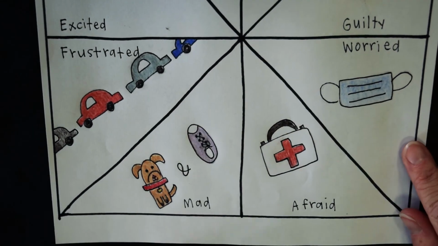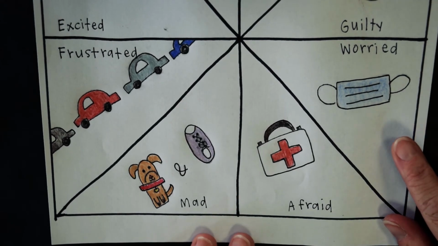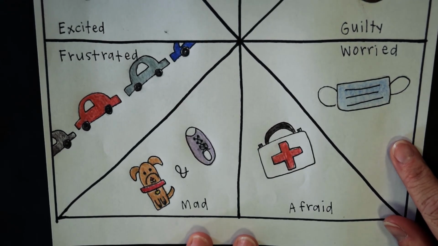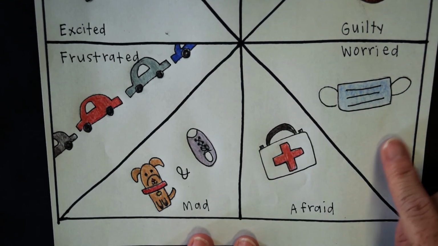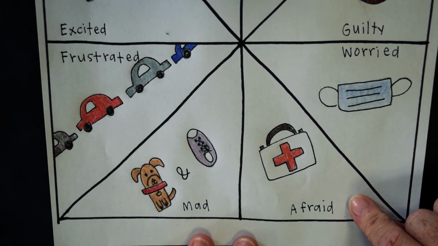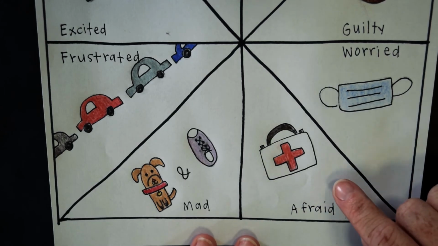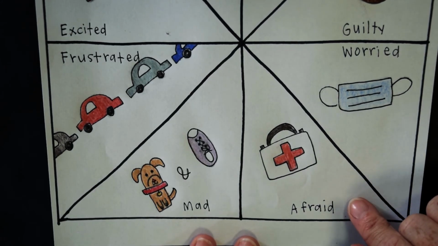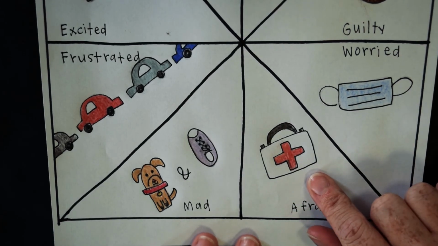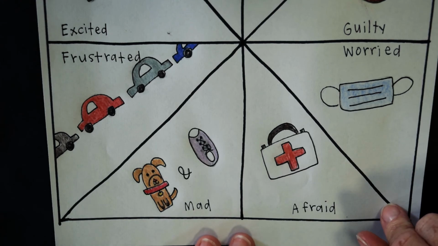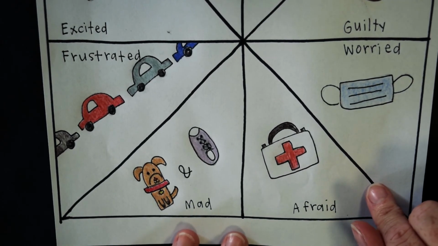As we move down here, I feel worried about getting COVID. It's kind of scary, so I drew a face mask to represent my worried. My afraid is something kind of similar to that. I worry and I'm afraid of my family and friends getting sick, and so I drew a first aid kit. Again, I'm not a very good drawer, so it's very simple pictures.